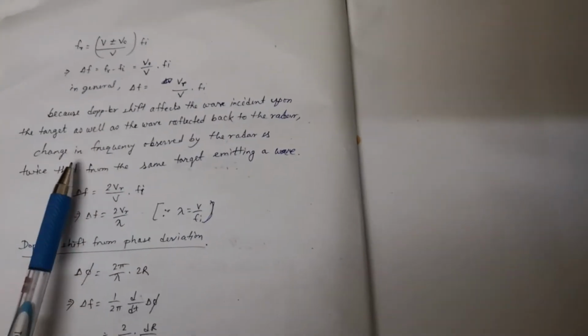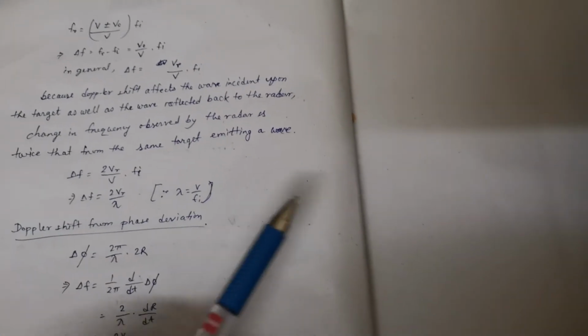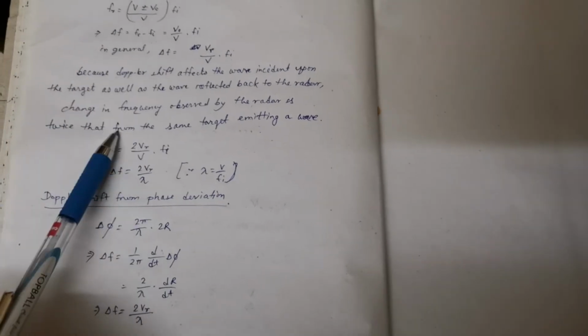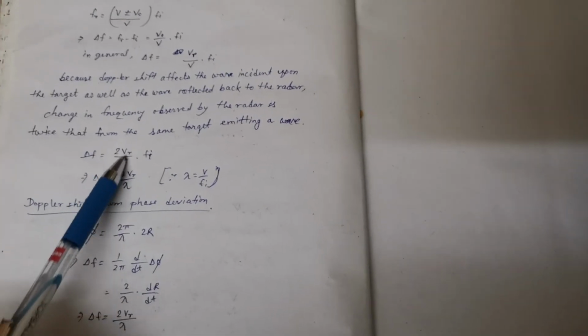In the case of radar, the wave is transmitted from the source end and the target is normally the moving object. So the frequency shift at the source end will be twice the frequency shift at the target end.